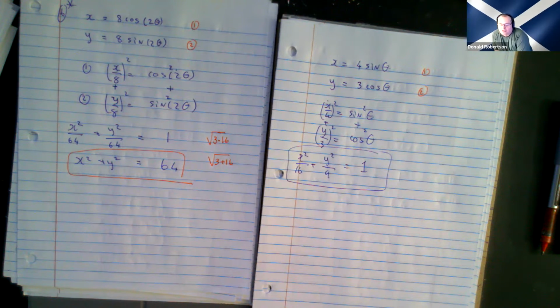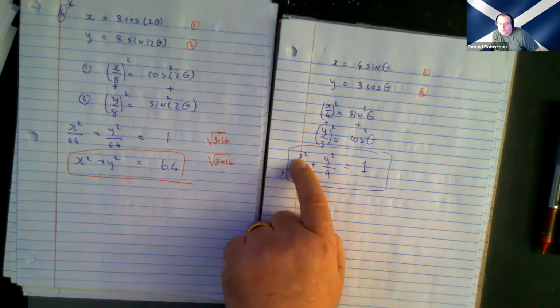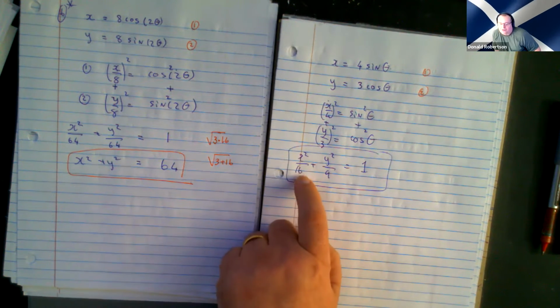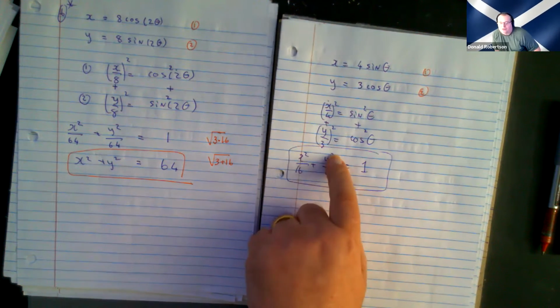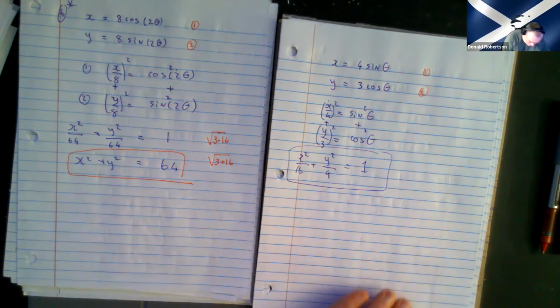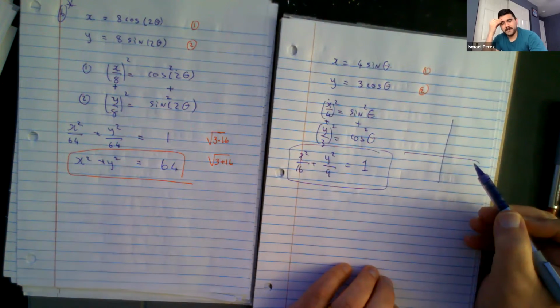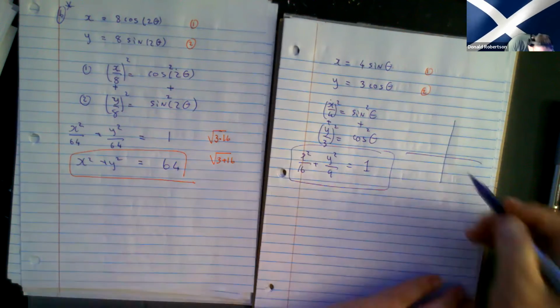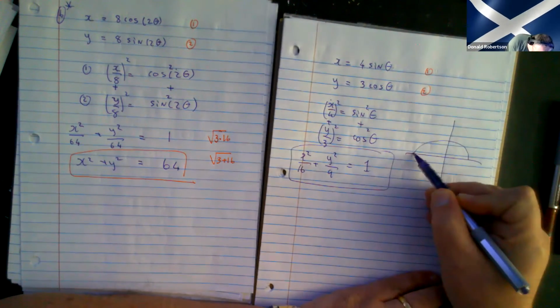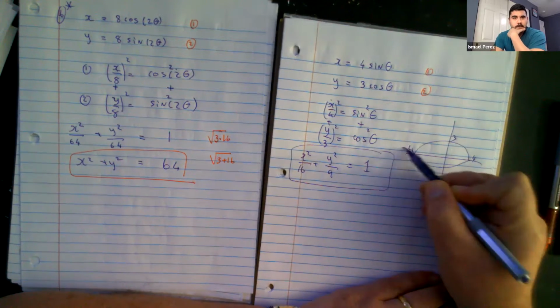I'm asking what curve would you get if you plotted all the points where the x coordinate squared over 16 added to the y coordinate squared over 9 was always equal to 1. An oval? Yes. I forget the other term. It's called an ellipse, but you're right. It would look something like this, where these would be 4 and these would be 3.